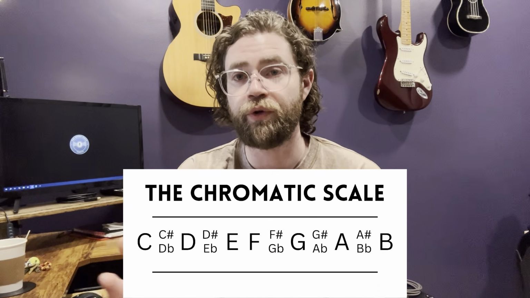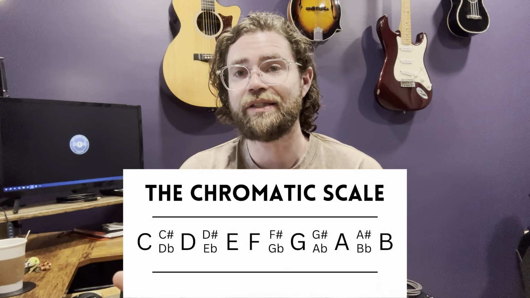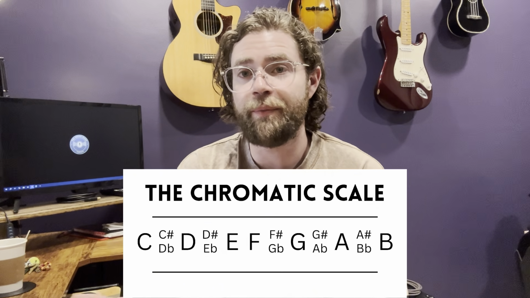So it starts with the chromatic scale. The chromatic scale is truly the alphabet of music. There are 12 notes. That's it. Take a moment to let that sink in. There are only 12 notes. There are not 50 million notes on the guitar neck. There's 12 and they repeat, right? There's a low set of 12, and then there's a middle set of 12, and then there's a high set of 12. But there's only 12.